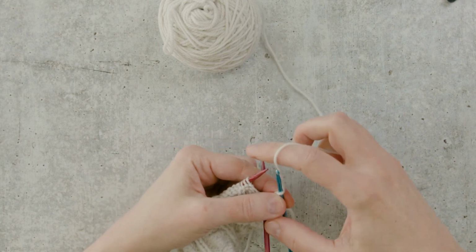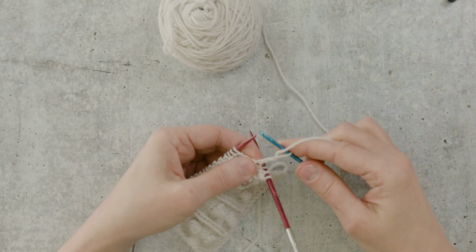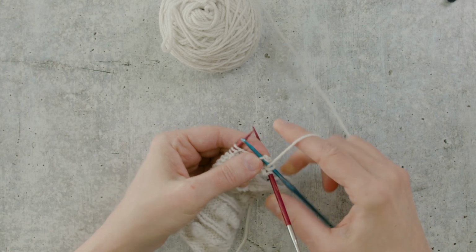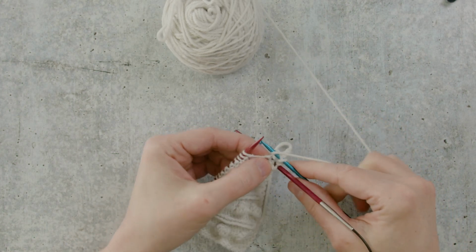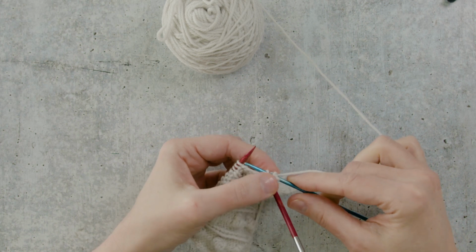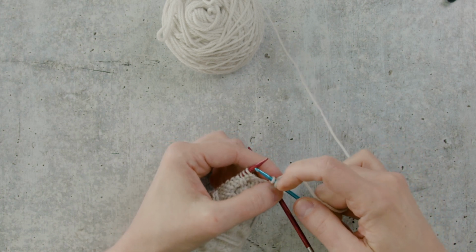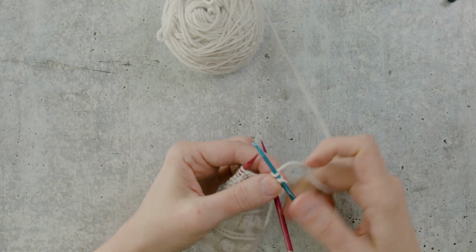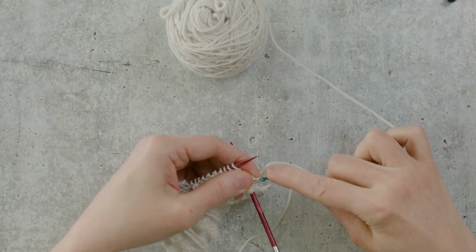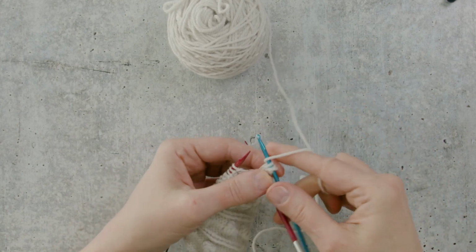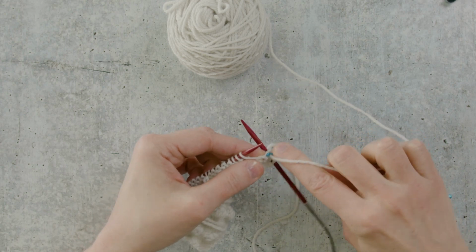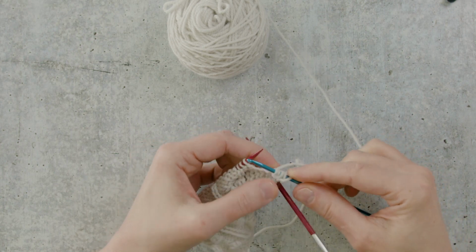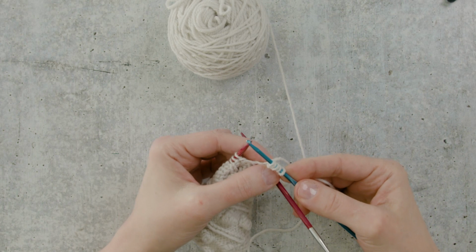So I'm going to yarn over. I'm going to go back into my original bobble stitch, yarn over again, and pull through just that stitch. So I now have 3 loops on my hook. I'm going to do that again. Yarn over. My yarn over has escaped. Yarn over. Go back into the stitch. Yarn over again. Pull through just the stitch. So I now have 5 loops on my hook.